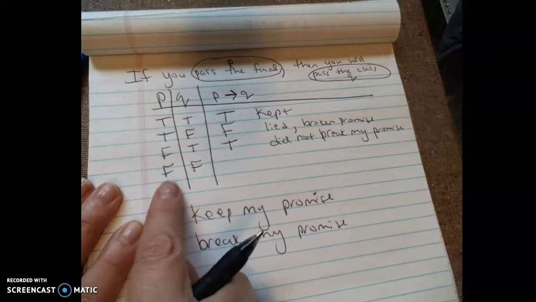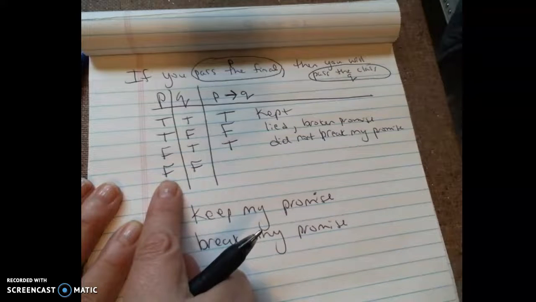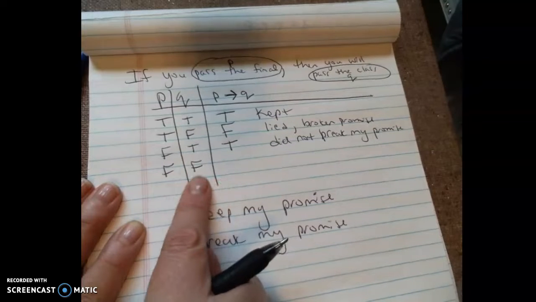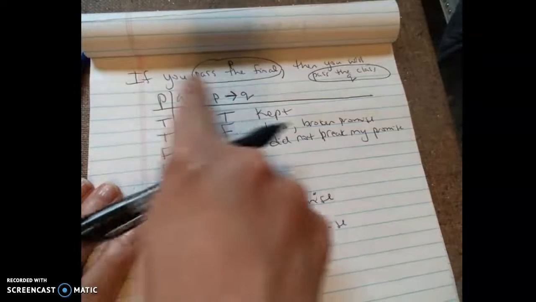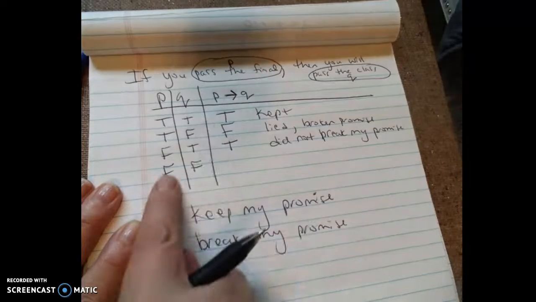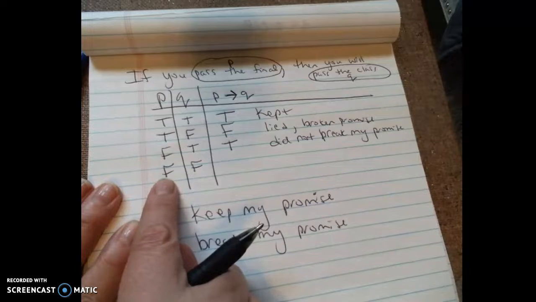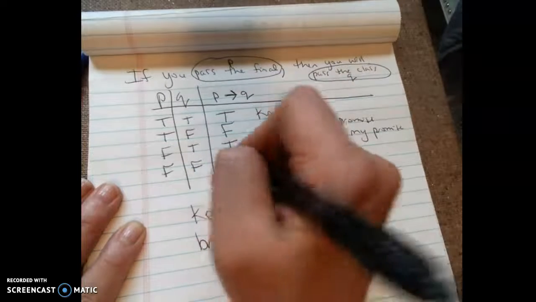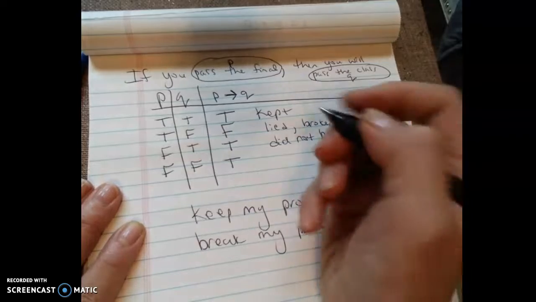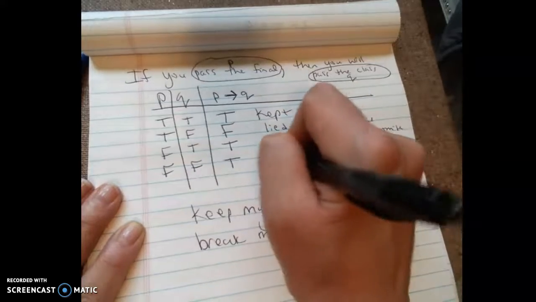Let's look at the last one. You failed the final, you did not pass the final, and you failed the class. Now, did I keep my promise? Okay, well, my promise is only if you pass the final. My promise has nothing to do with it if you failed the final. So as soon as you failed the final, this is a moot point. So did I keep my promise? And the answer is actually true, okay? So I kept my promise.